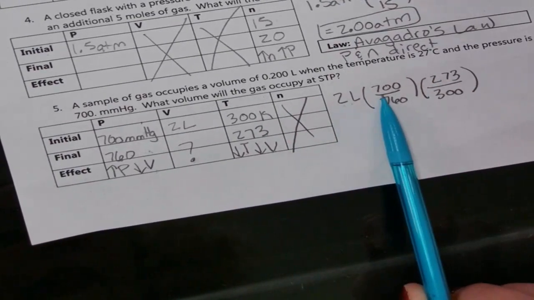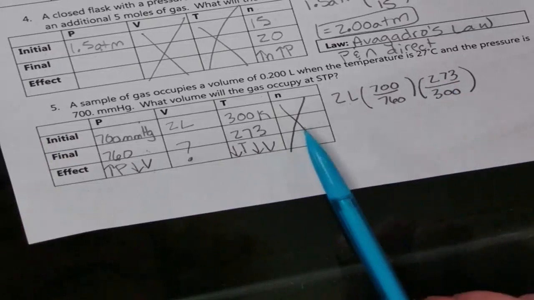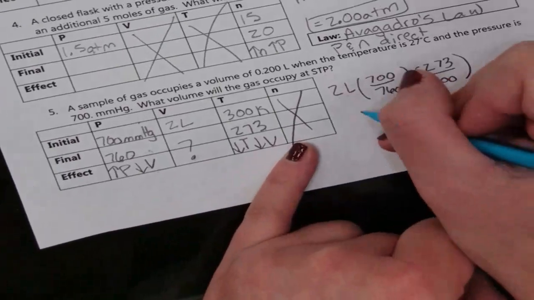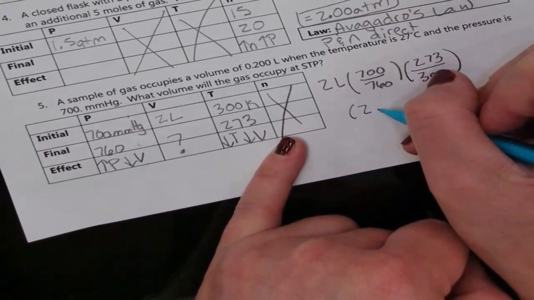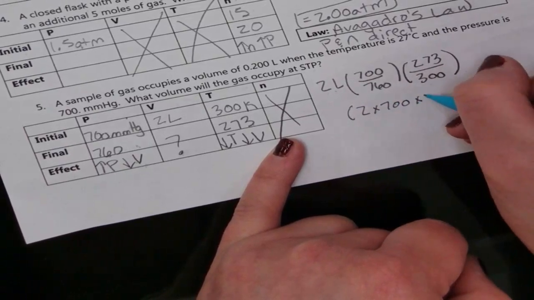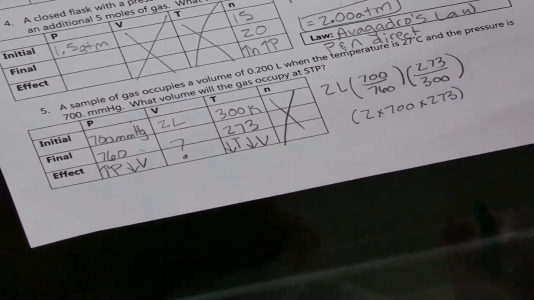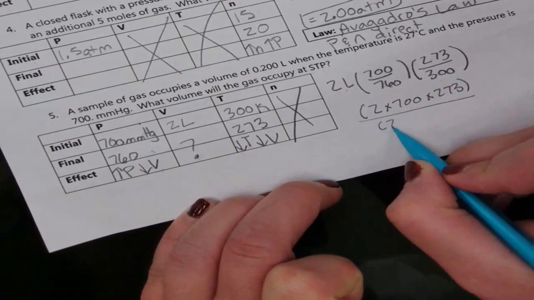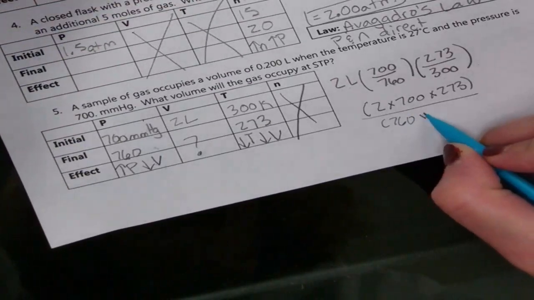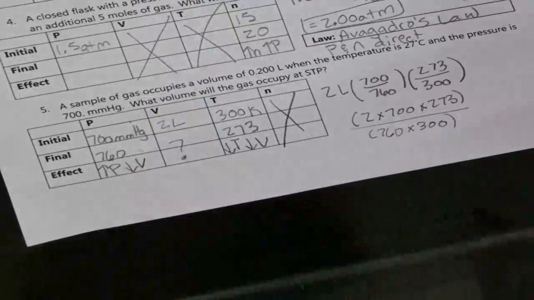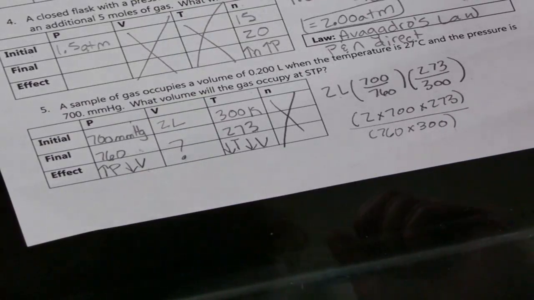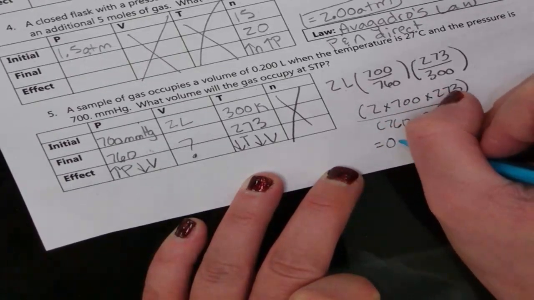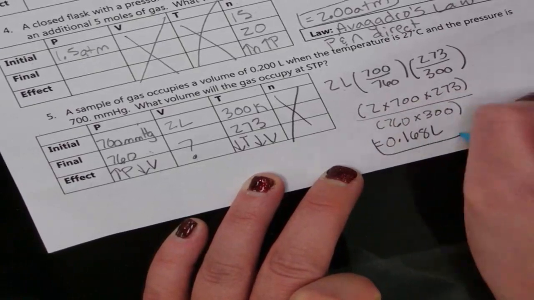So 2 times 700 times 273 divided by my 760 times 300. Put this in your calculator as a single problem. 2 times 700 times 273 in a parenthesis, divided by my denominator, 760 times 300. So make sure you put it in all one problem, use appropriate parentheses. And when you solve for that, you are going to get a volume of 0.168 liters.